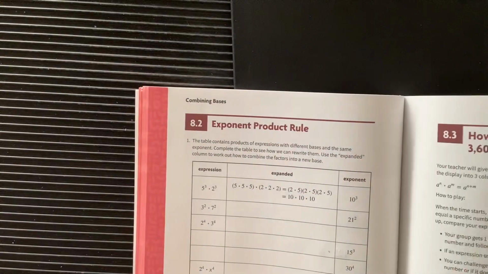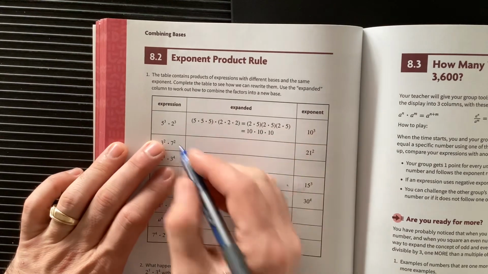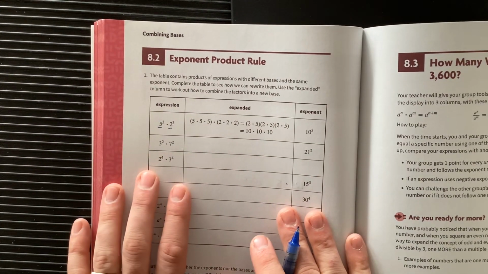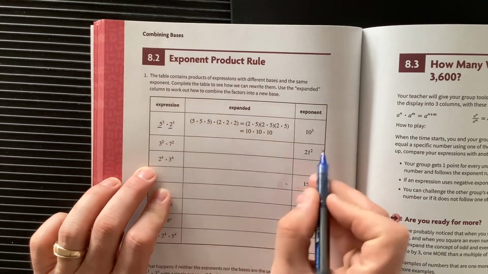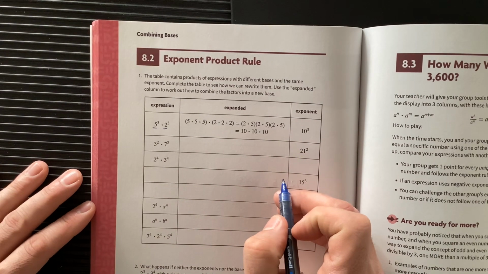All right, so as you notice, this is the one we just did. We had 5 to the third times 2 to the third. We said 125 times 8. Or we could have taken 5 times 2, which is just 10, to the third as well. Same answer as you just proved on the back.